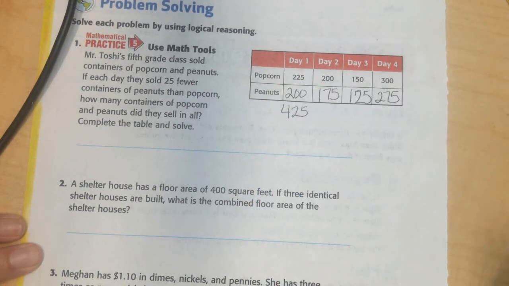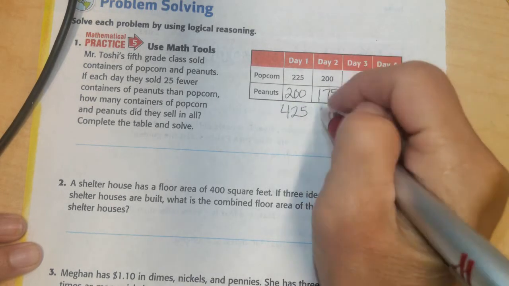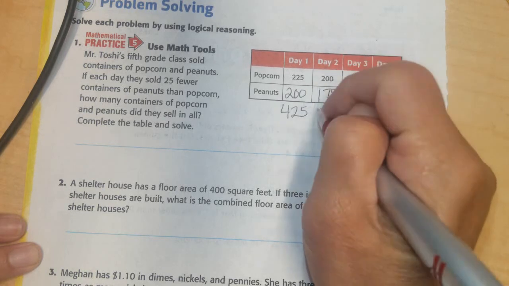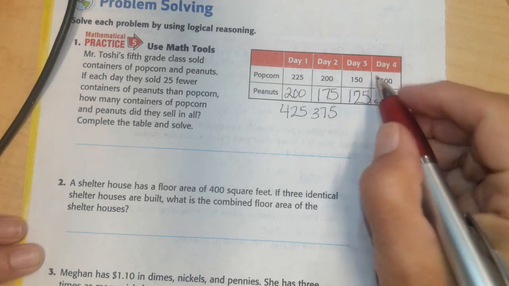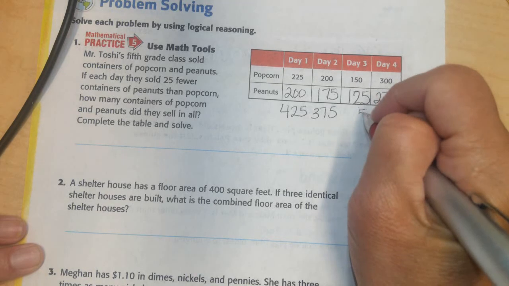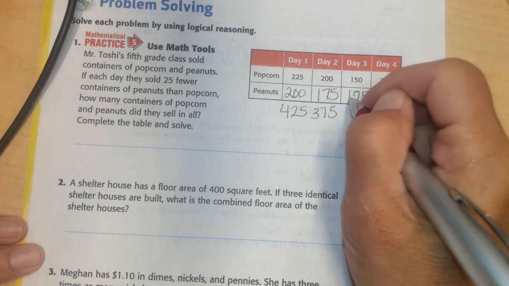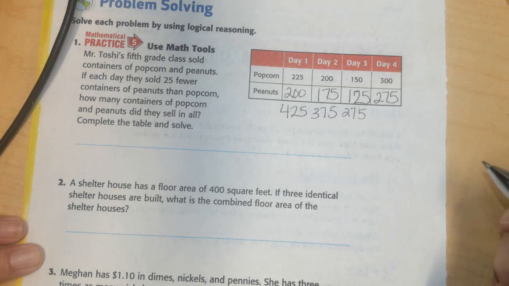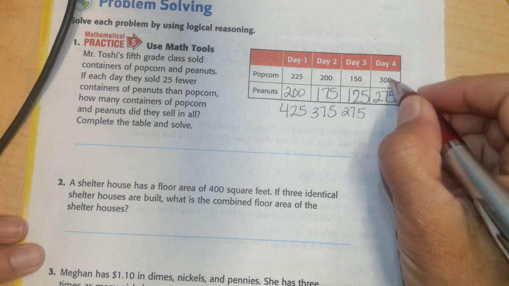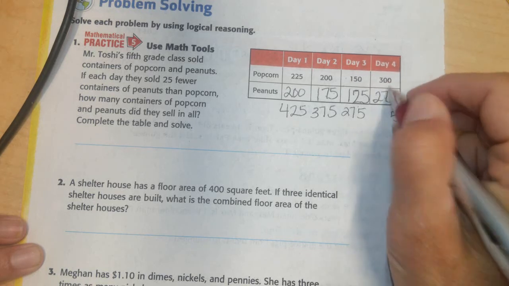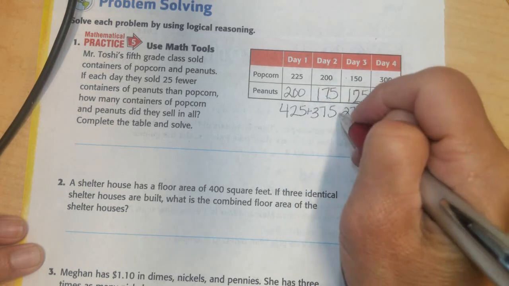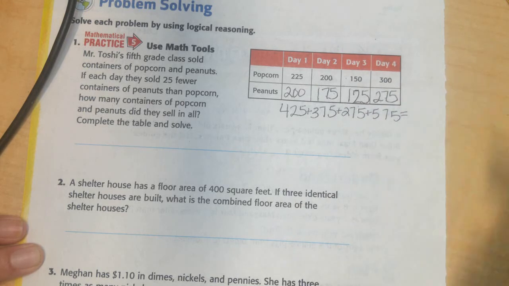425 that day, right? 200 plus 175 is going to be 0 plus 5 is 5, 7 plus 0 is 7, 2 plus 1 is 3. And now I'm going to have to add up 150 plus 125. 0 plus 5 is 5, 5 plus 2 is 7, and 1 plus 1 is 2. And now I'm going to add up 300 and 275. So 0 plus 5 is 5, my 7 plus my 0 is 7, and 3 plus the 2 is 575. So each day. So now I need to add these all up together.